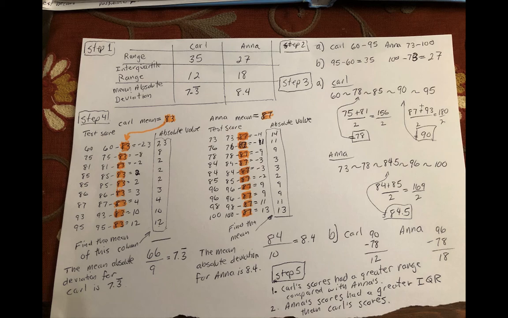So we had 60, 75, 81, and 85 to the left, the smaller 4 to the left of that 85. So 78 is halfway between the 2 middle scores, the second and third scores, 75 and 81. So I add those together, divide them by 2 to find the mean of those 2 scores, 75 and 81. So that gives me Q1.